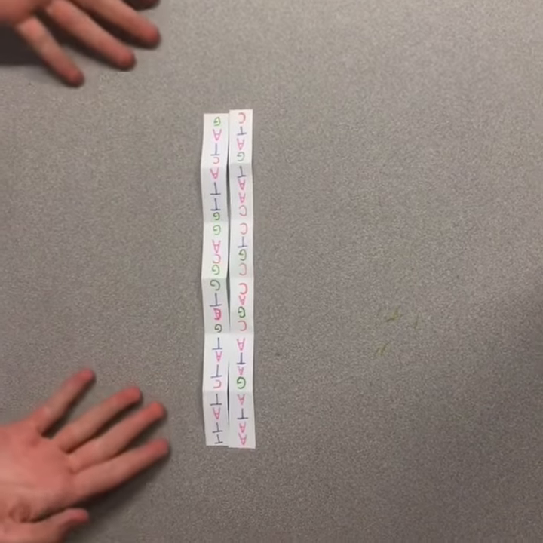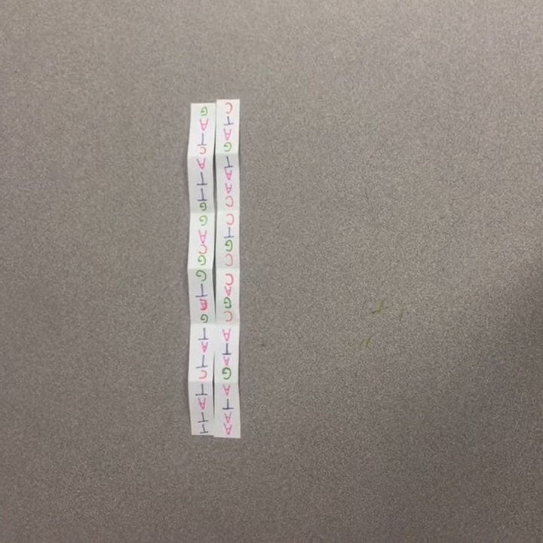This is a double helix of DNA, or deoxyribonucleic acid. It's made up of two long strands of nucleotides. In order for this structure to turn into protein, it must first turn into something called RNA, or ribonucleic acid, through a process called transcription.